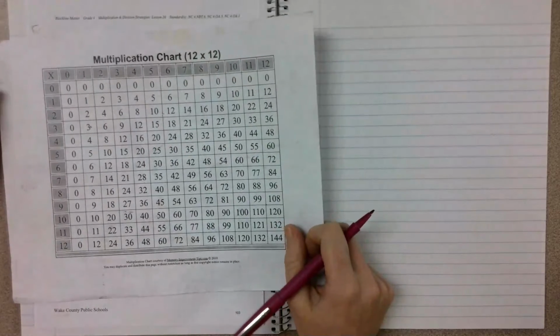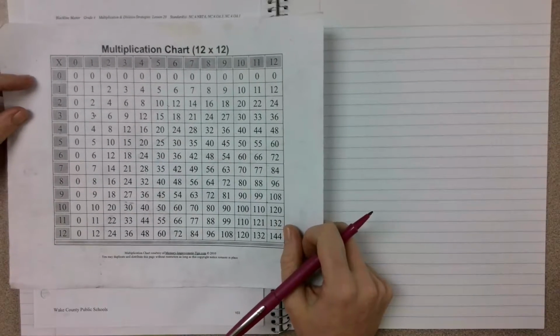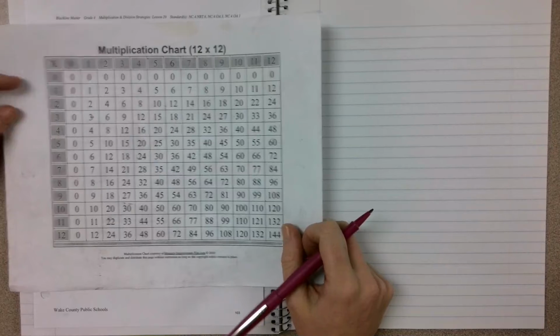Good morning, you guys. Today we are going to be working from page 103 of our alignment binder. You're also going to need your multiplication chart. So if you need to go get them, then you can pause the video.